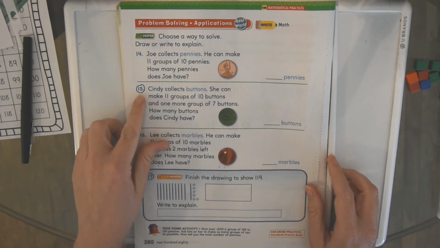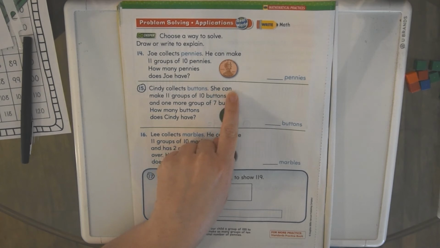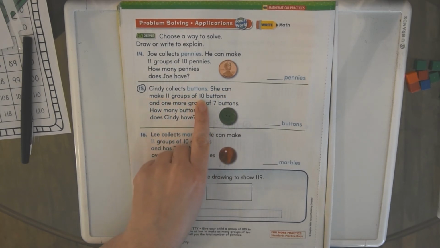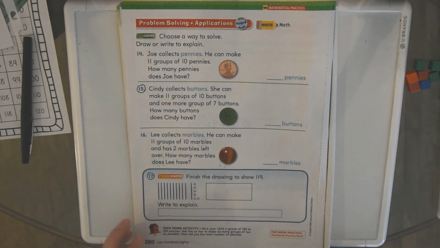Okay, let's work on number 15. Cindy collects buttons. She can make 11 groups of 10 buttons and one more group of 7 buttons. How many buttons does Cindy have? All right, I'm going to use my whiteboard and 10s and 1s to help me solve.